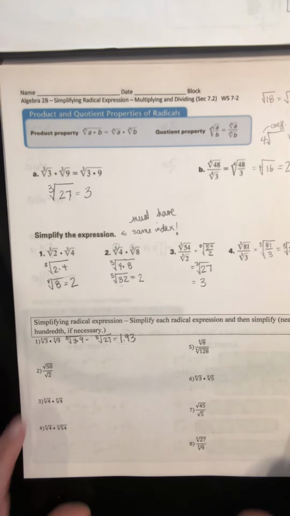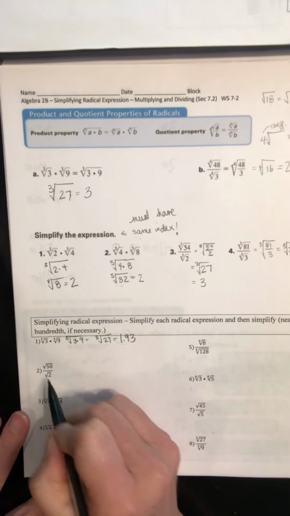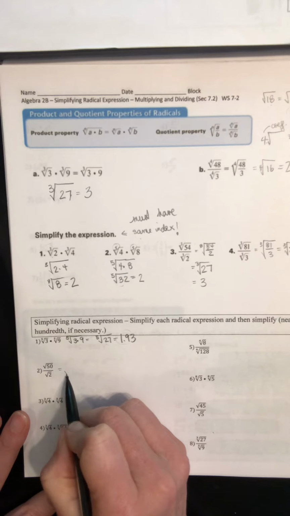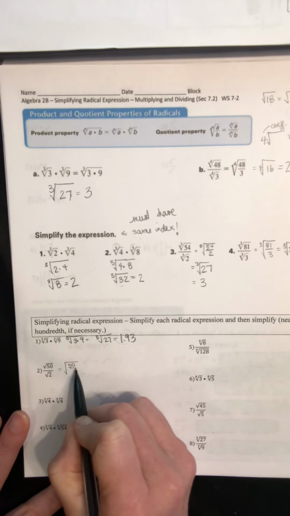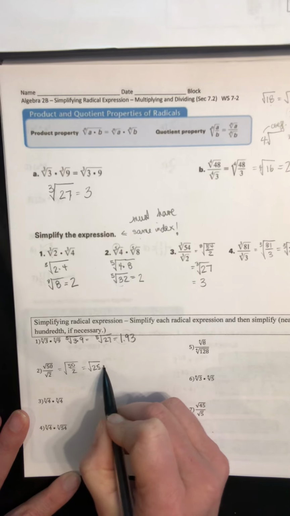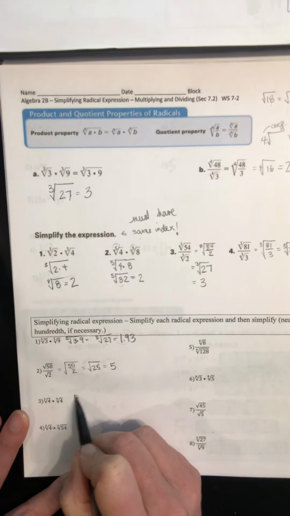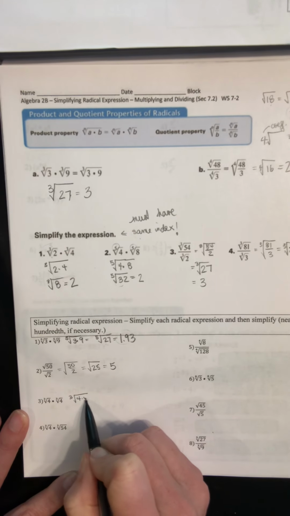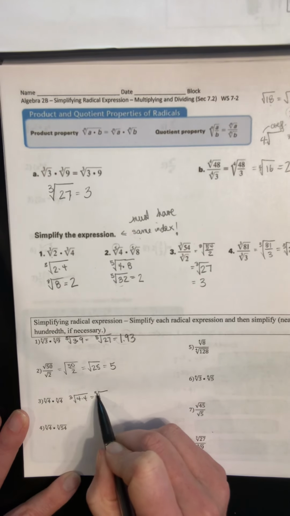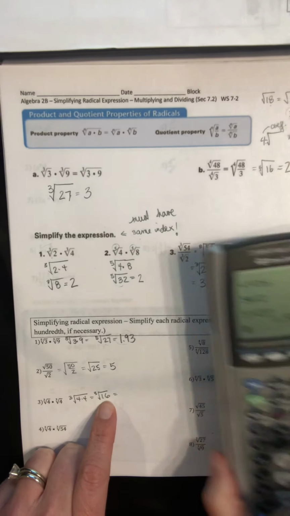This guy, remember the index here is 2, okay? You don't see it, but it is 2, that's just a square root. So if I think about this, this is really 50 divided by 2. So the square root of 50 divided by 2 is the square root of 25, which is 5, okay? Then here, third root of 4 times 4, third root of 16, and I know that's not a perfect cube, okay?